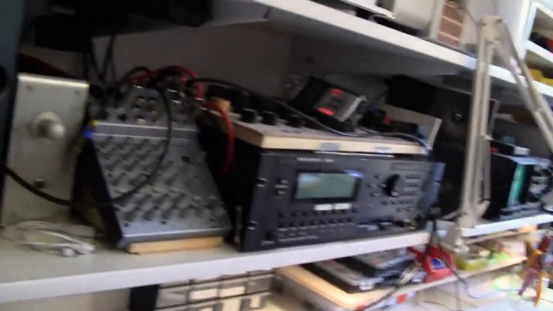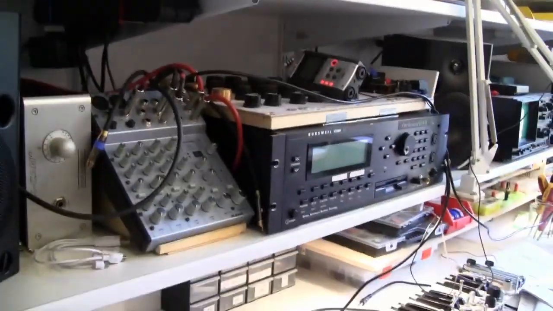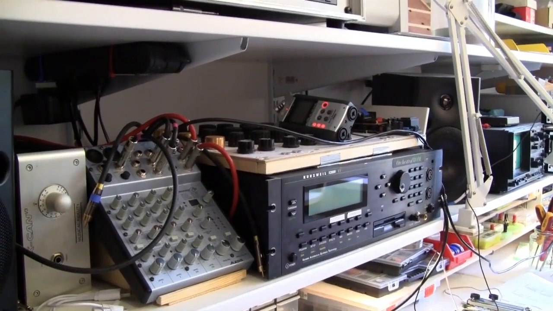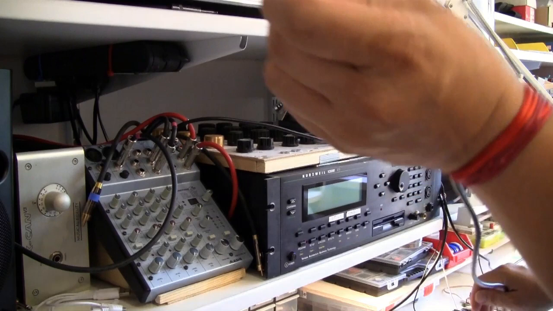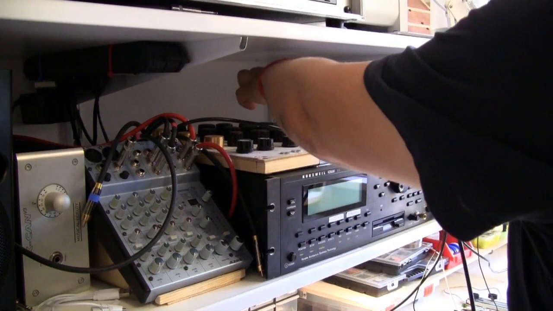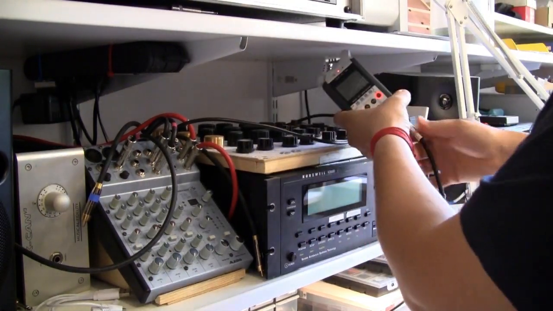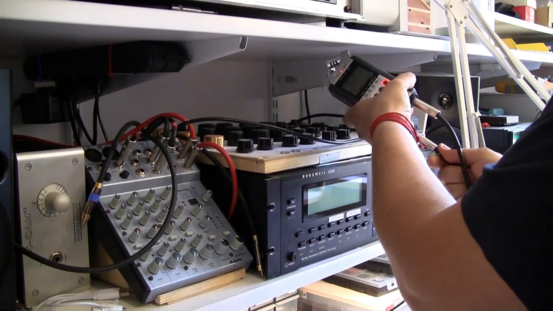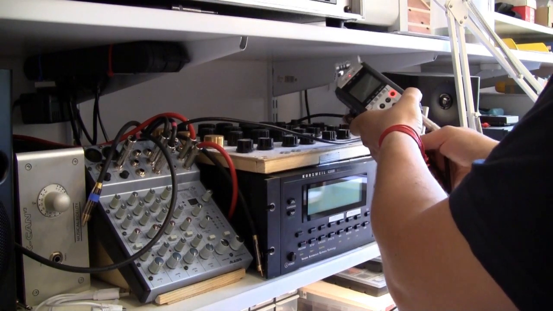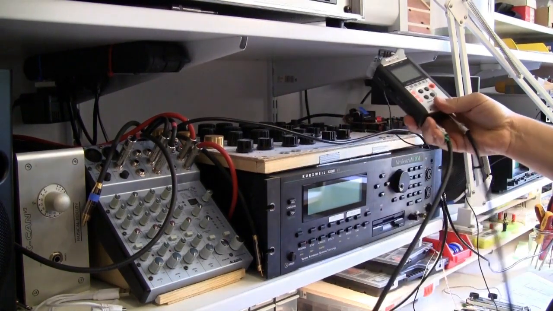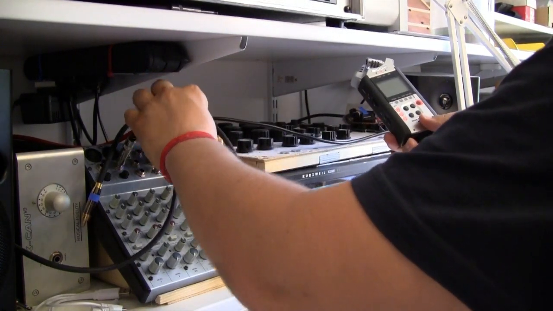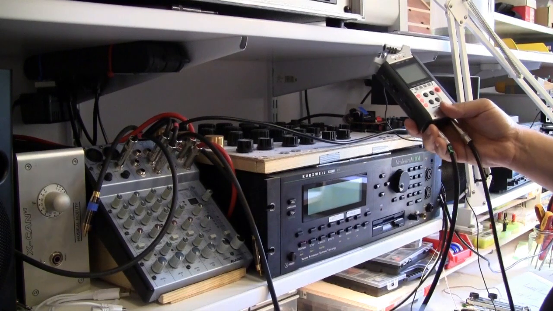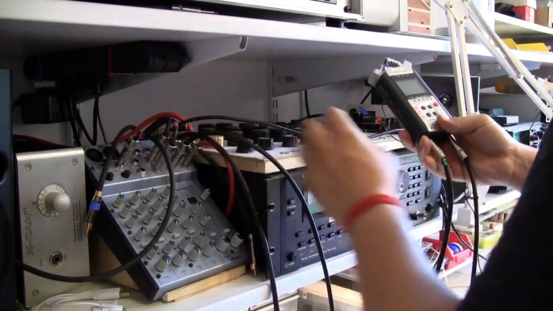Here it is, a thing that I call art, and I even made it myself. Okay. We will plug the Zoom recorder into the mixer main output.